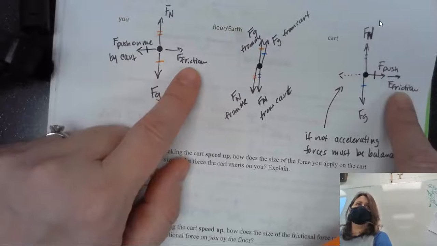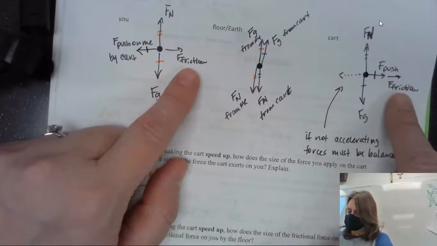Do they have to be different? Do they have to be zero? What do you guys think?